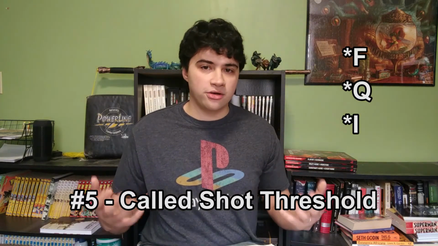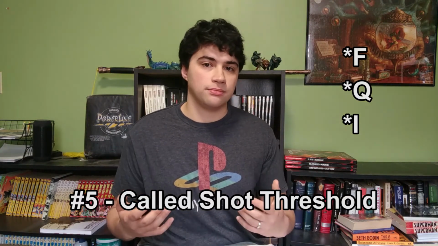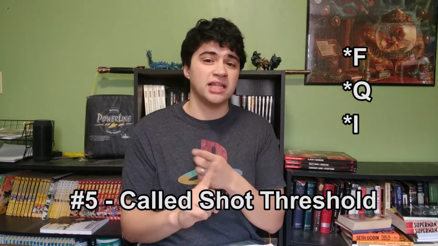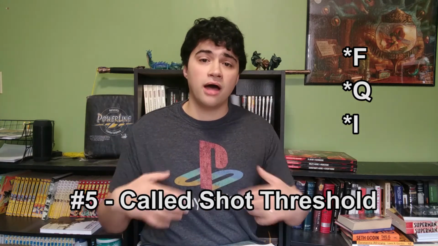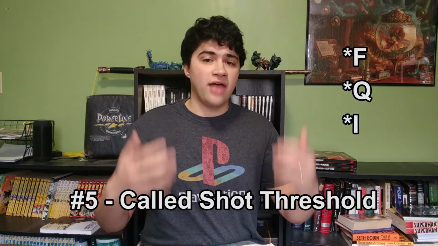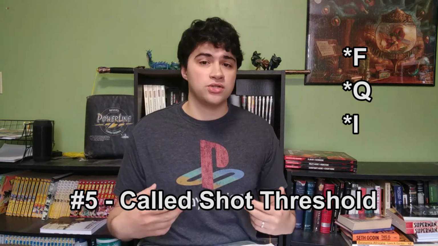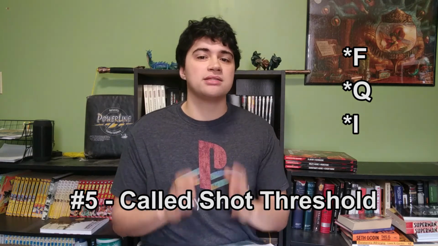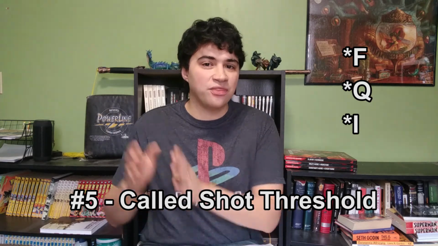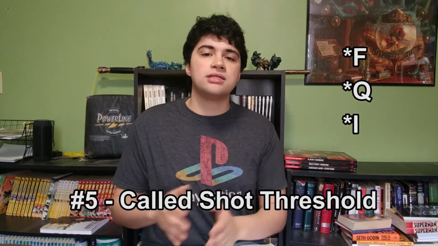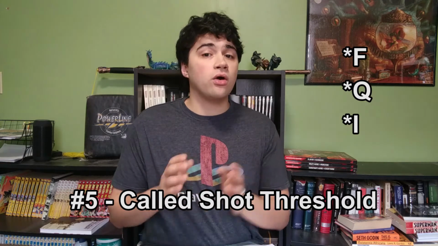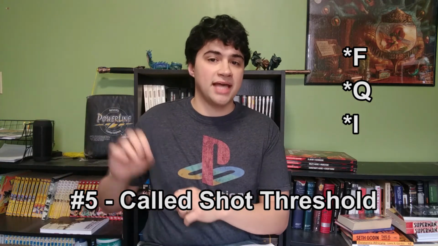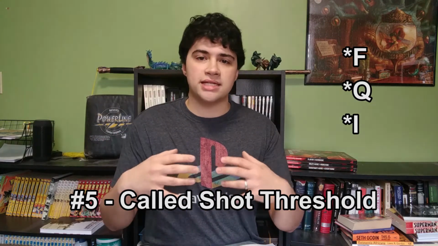Using that information, I created what's called the called shot threshold. What this means is if a player attempts to target a specific limb or a specific target on an enemy creature, then that creature gets a +5 bonus to its armor class. However, if the player's attack still meets their regular armor class, but not the new threshold, they still deal their damage as normal. If they also meet the threshold, then there's some kind of circumstantial bonus that they get, and the target is usually debuffed.